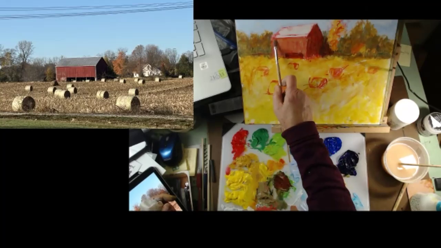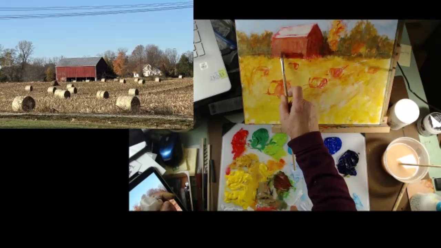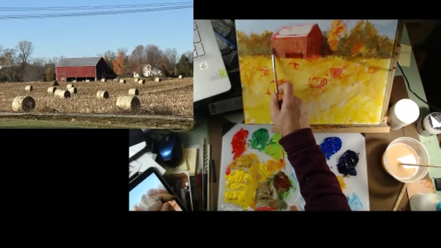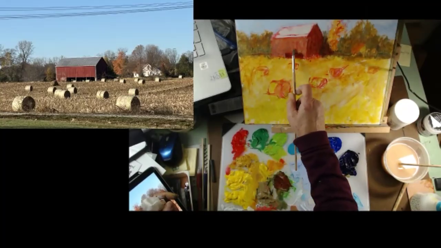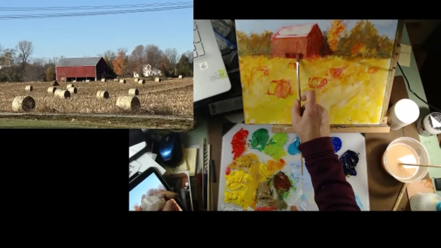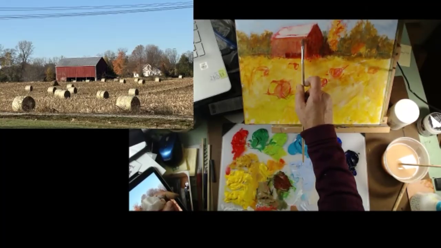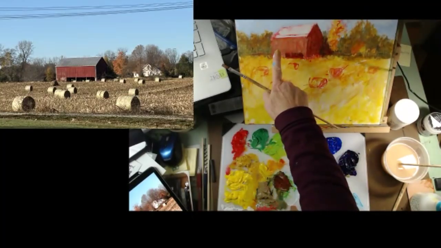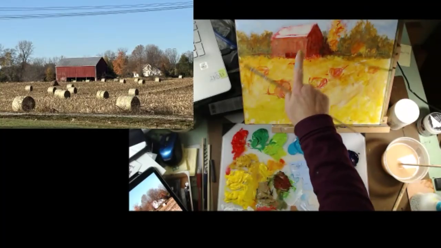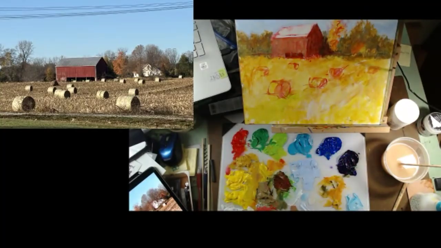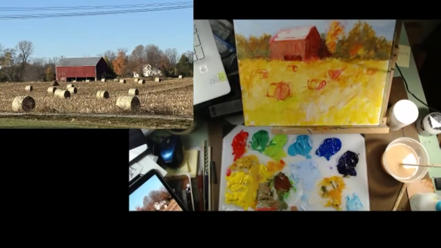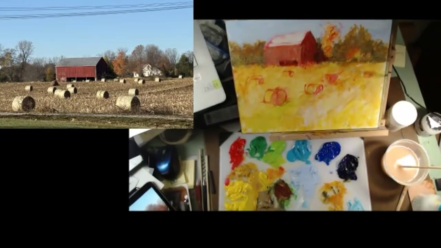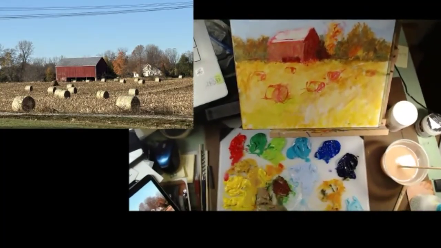Okay, that's kind of cool. And as I'm putting that on, I'm thinking barn slaps. There we go. So I don't have a bright red. You know it's a red barn, but it's not bright. Mine's got too much purple in it. I'm going to change it again.